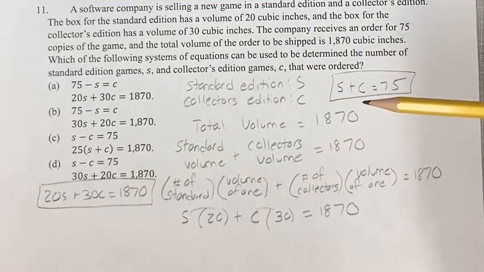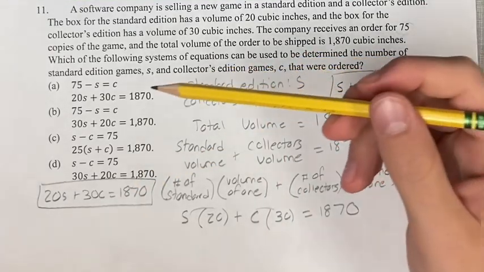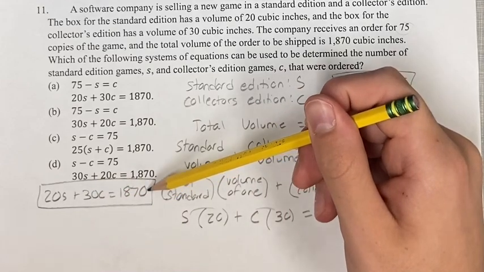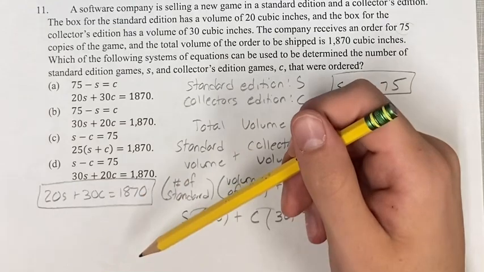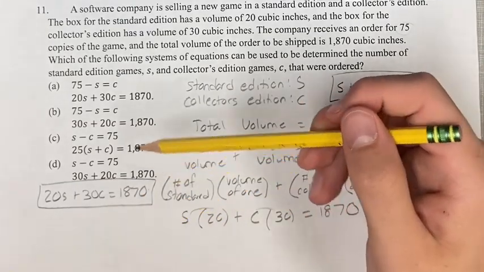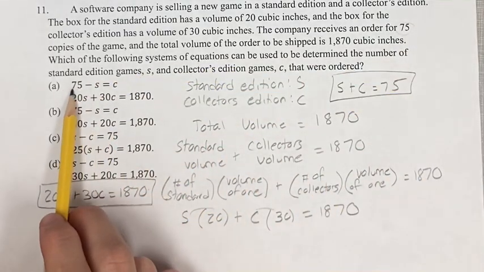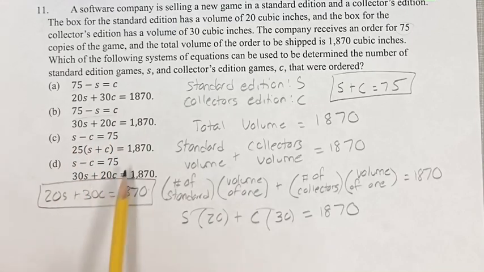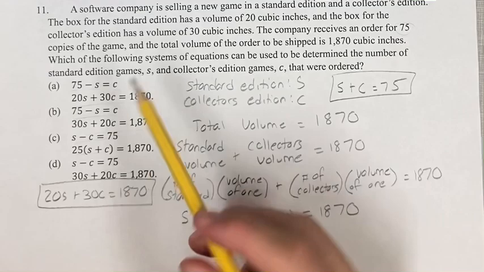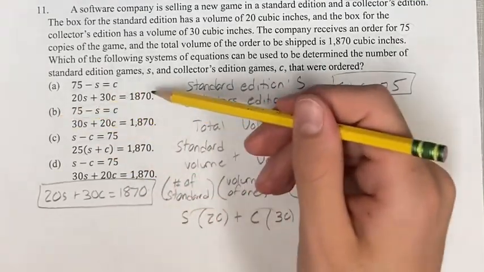And we can notice that this equation is only in one of the options. So we have sort of the same equation with a little bit of difference, and then the other equation with a little bit of difference. So this is clearly the 1870 equation in the second place here.